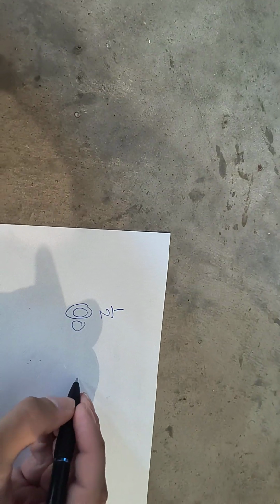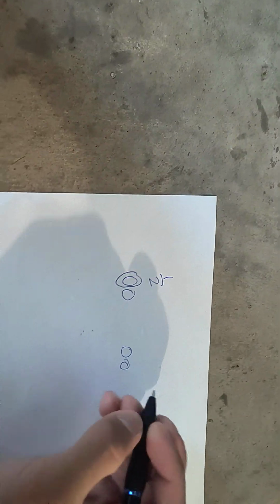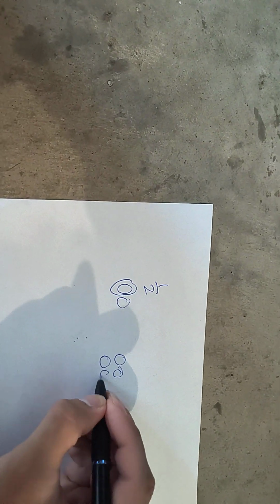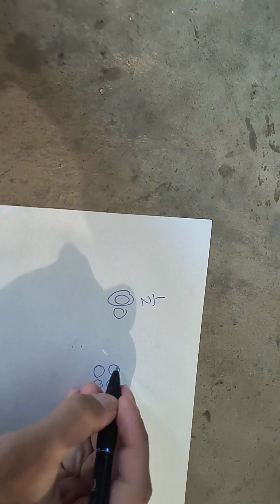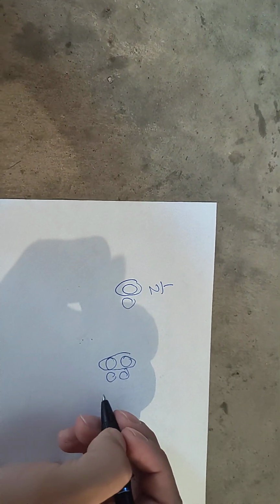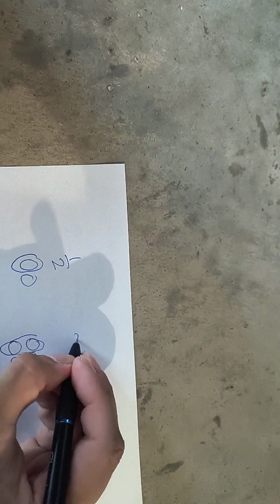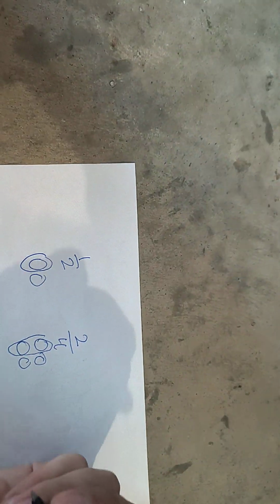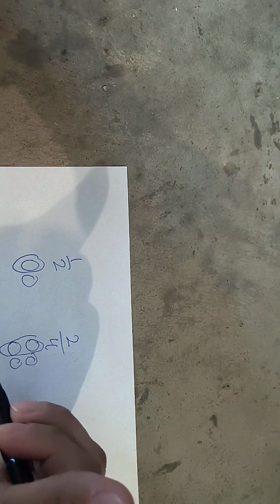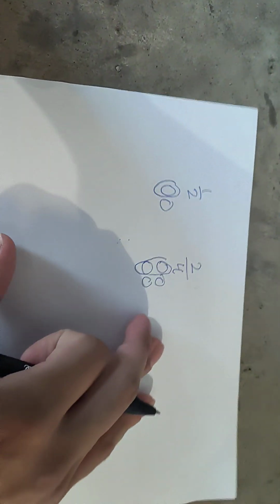If I were to have a group of 4 balls, 1, 2, 3, 4, and then I were to take 2 of them, right? I would have 2 out of 4. I would have half of the group of 4 balls.